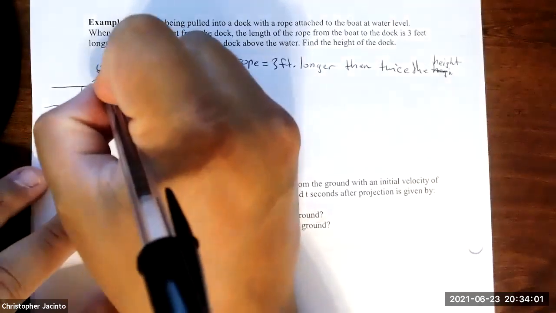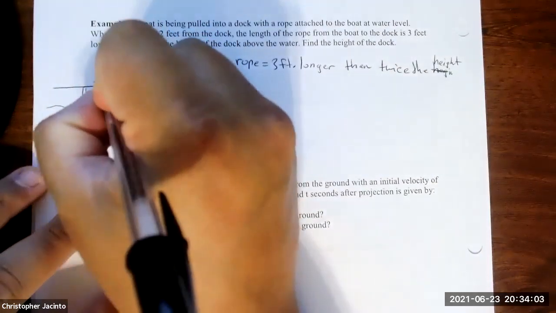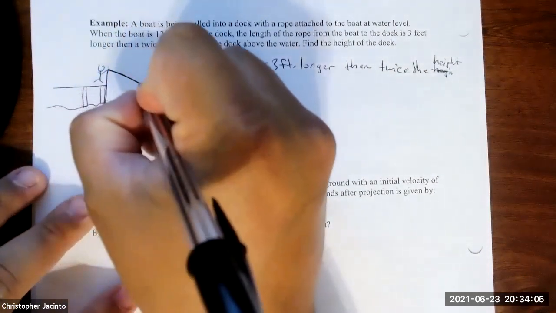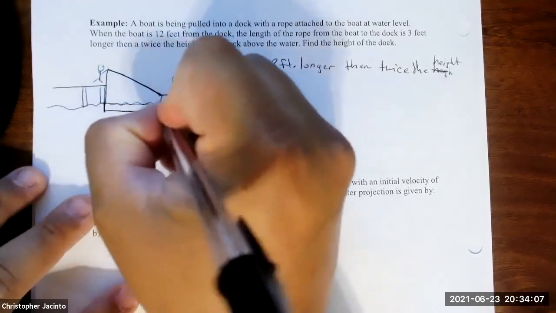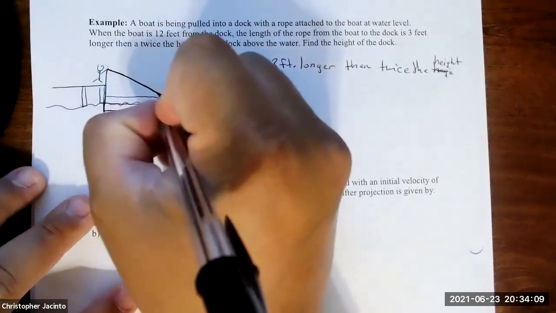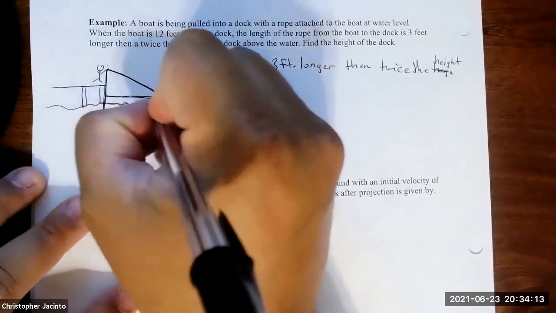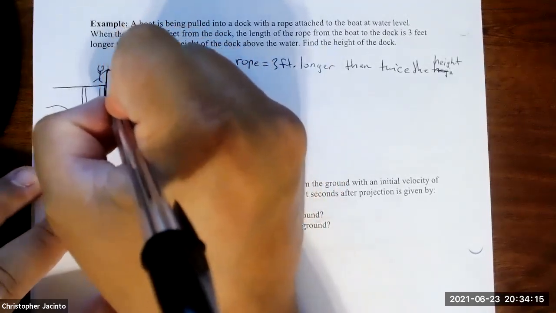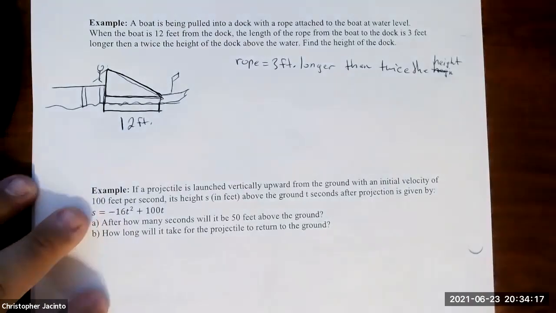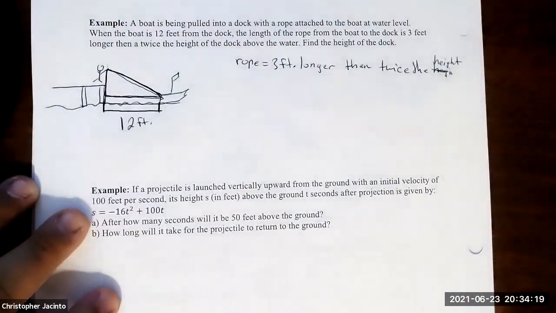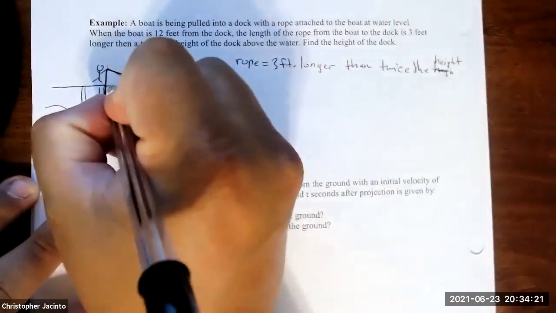But did you notice there's a hidden triangle right here, and this is actually a right angle here.